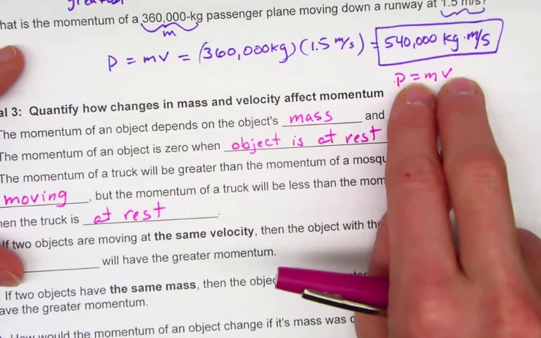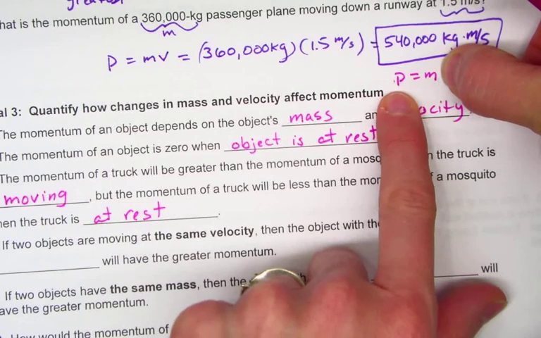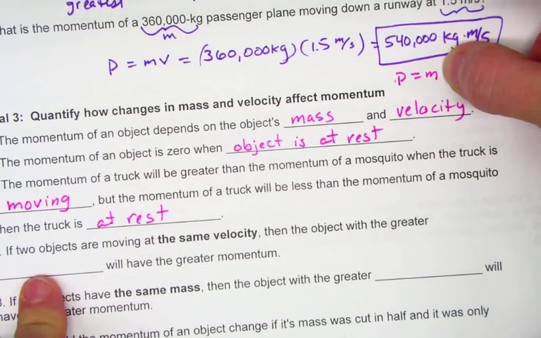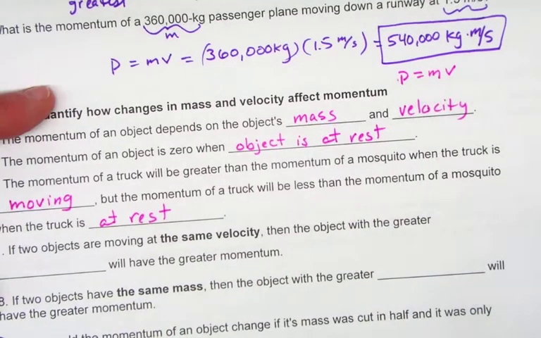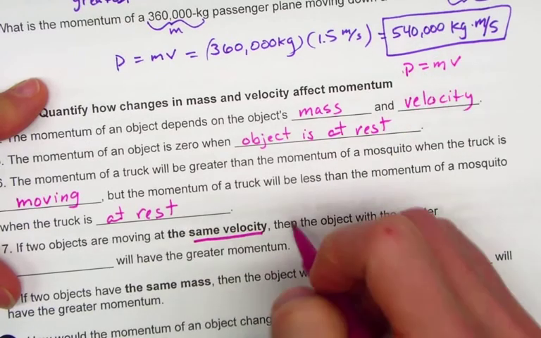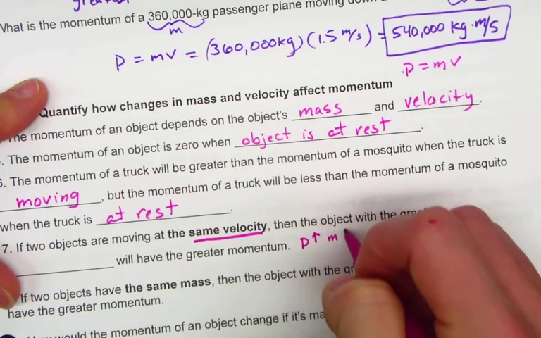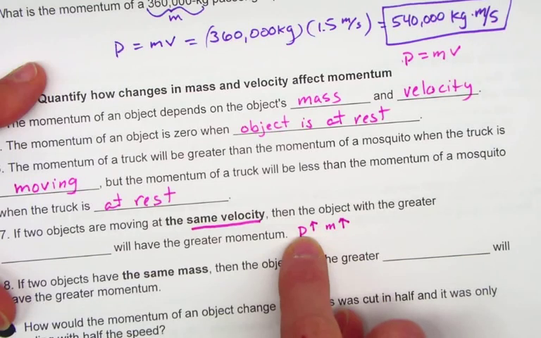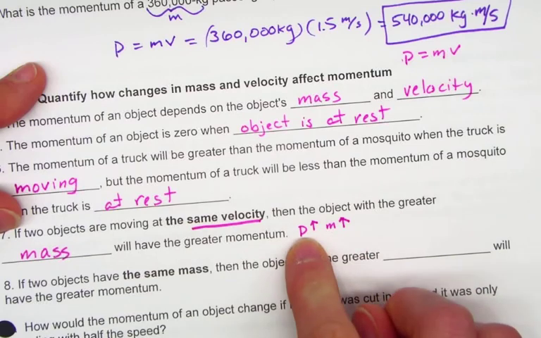All right, if two objects are moving at the same velocity, so I want you guys to take a look, if they're the same velocity, then we only need to compare the momentum with the mass. So the object with the greater mass is going to have the greater momentum. So a bigger mass means a bigger momentum. Same velocity means that mass and momentum are directly proportional, and if one is greater, then the other one is greater.